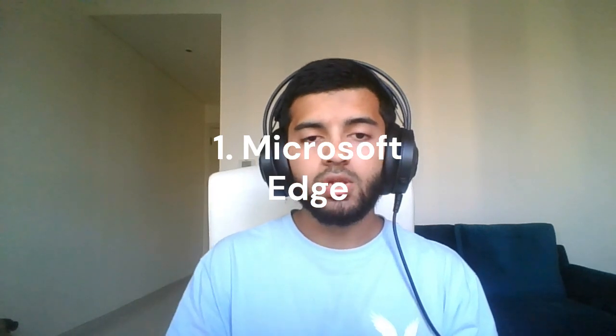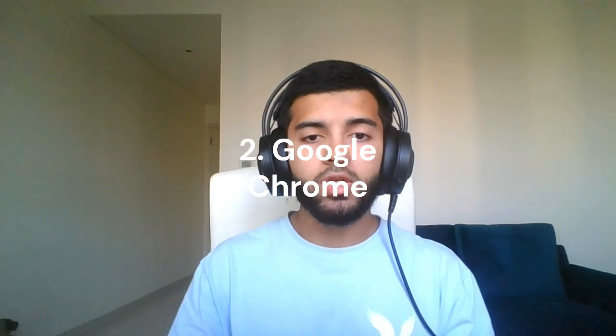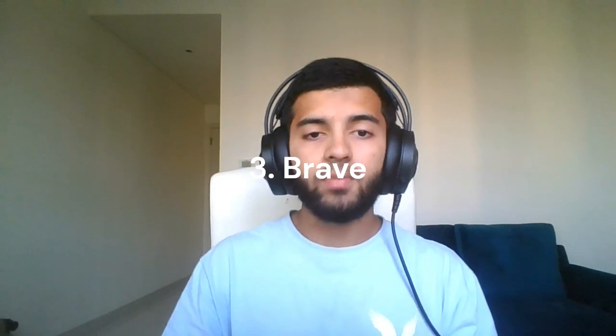So the second thing that you're going to need is a web browser. Okay, now there are 3 web browsers that are going to work for this. The number 1 is Microsoft Edge, number 2 is Google Chrome, number 3 is Brave. So with these 3 browsers, you can generate your QR code, but you don't have to use all of them. You can use one of them. Okay, so those were the tools that you need in order to generate your QR code. So now let's continue in the video and let's see how it goes.